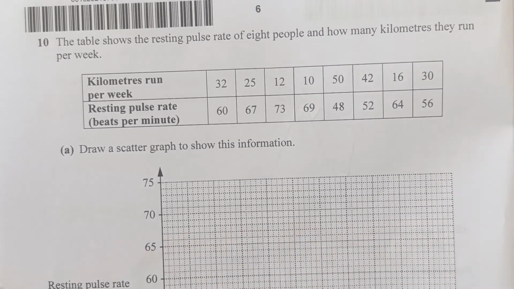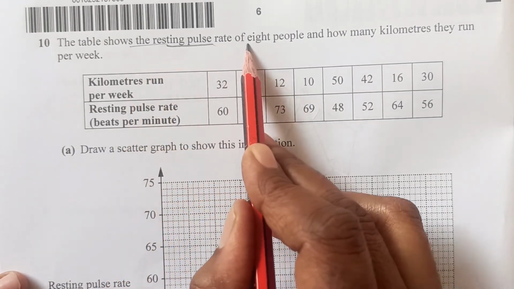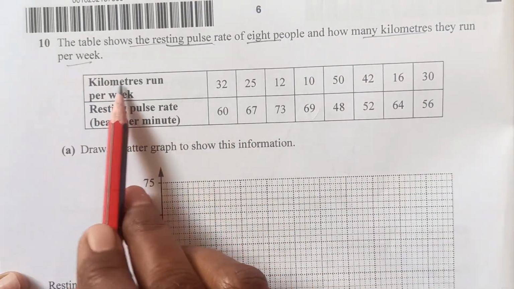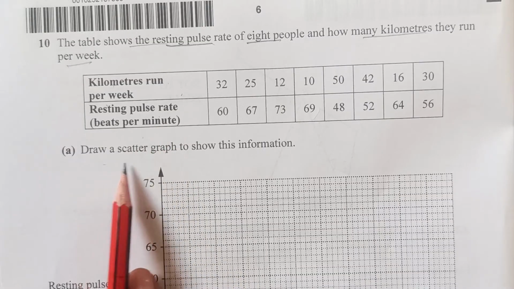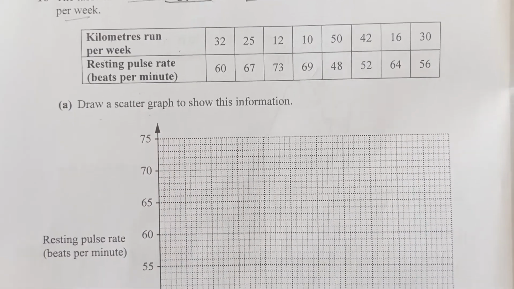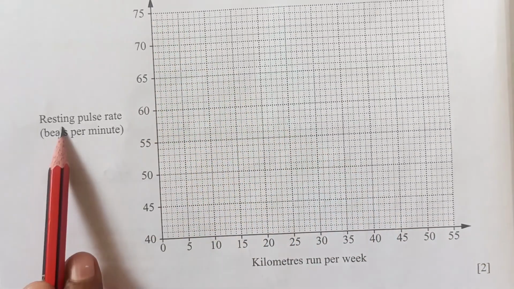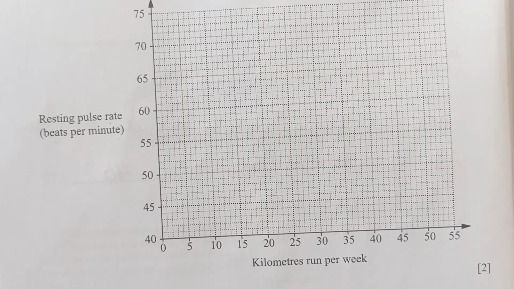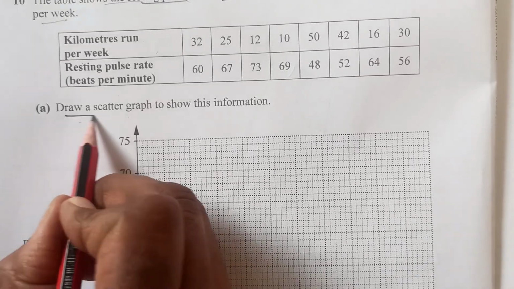Question 10. The table shows the resting pulse rate of 8 people and how many kilometers they run per week. So we have kilometers run per week and resting pulse rate. Draw a scatter graph to show this information. Along the y-axis we have resting pulse rate, beats per minute, and along the x-axis kilometers run per week. So let's see the question: draw a scatter graph.